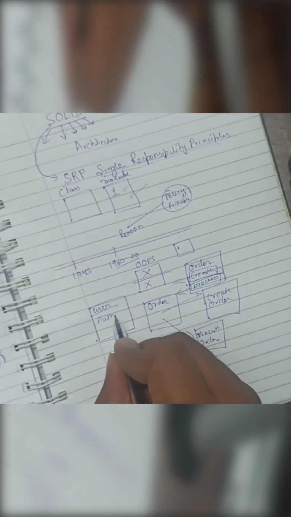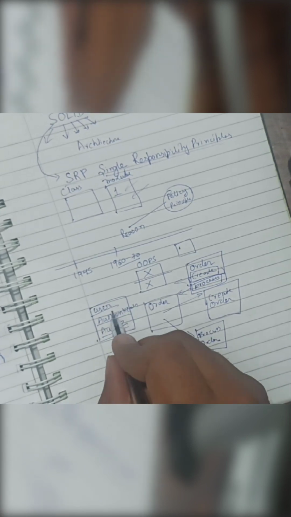Suppose there is a user class, right? The user class is doing both authentication and authorization. Usually we say authentication, and we use the acronym AuthN, and then AuthZ, right? So what happens is that we are doing two things in a single class, so we should segregate them out. Now the main interesting part.